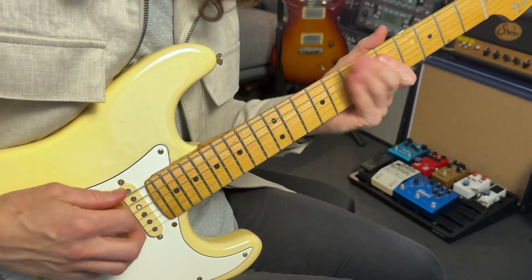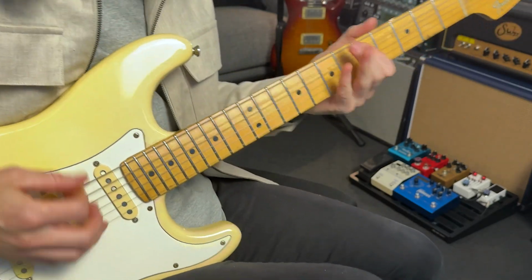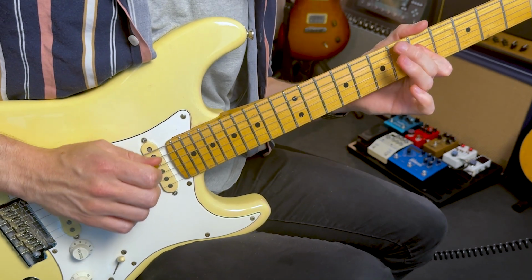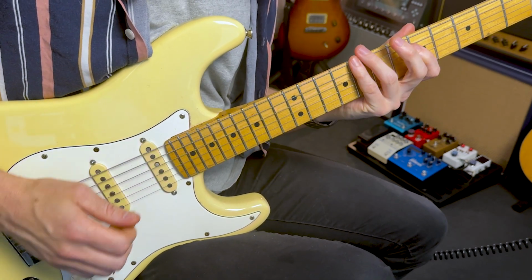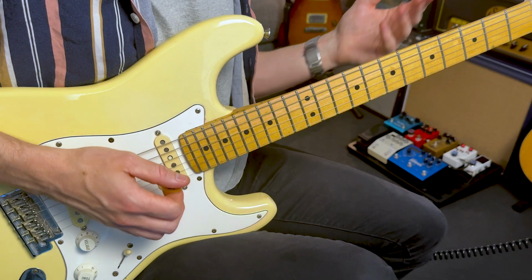Let's jump into the second approach. This is going to be similar to the first approach, but a little bit more advanced and grabbing some different intervals. So this is what the first chord looks like. Now we've got some double stops. And I want to highlight the root note here as well. This is kind of, if we're thinking CAGED system, this is a G shape. I never really use this, but it's nice to visualize there.